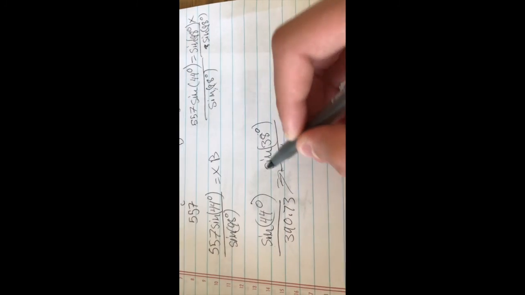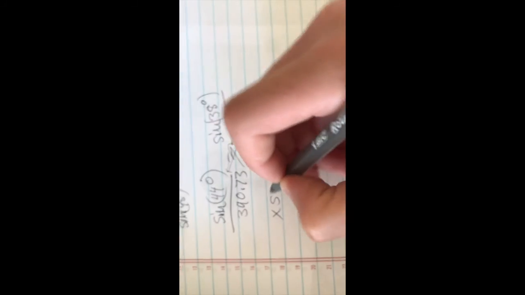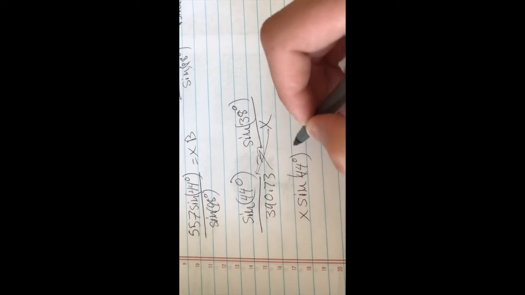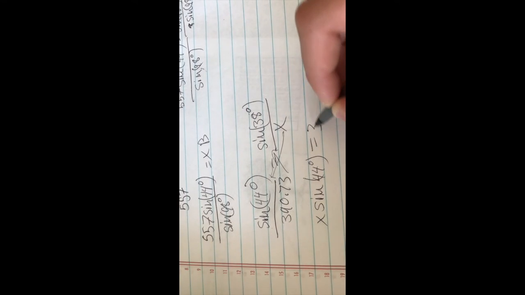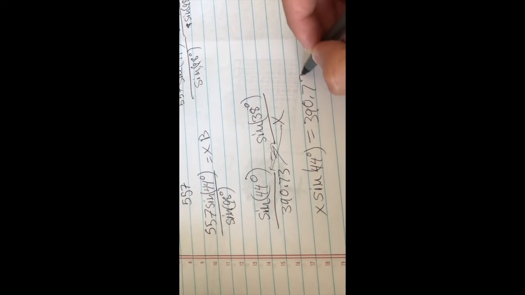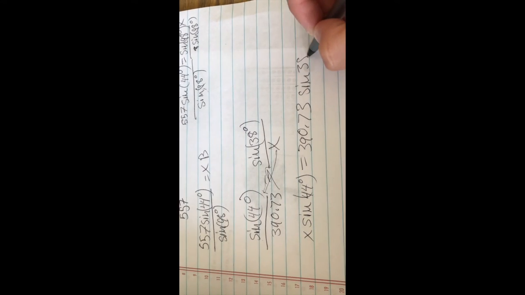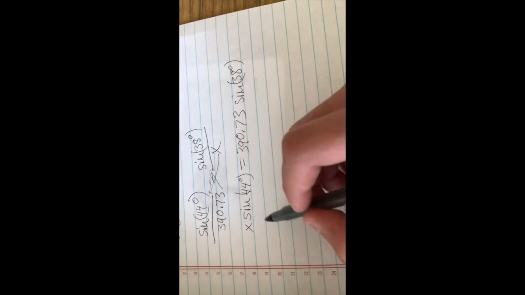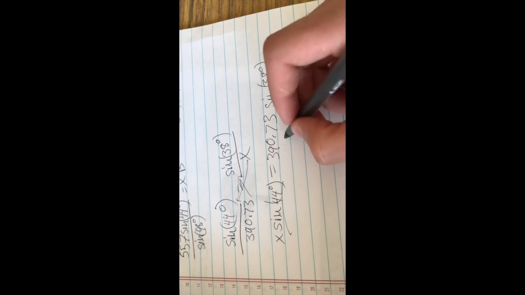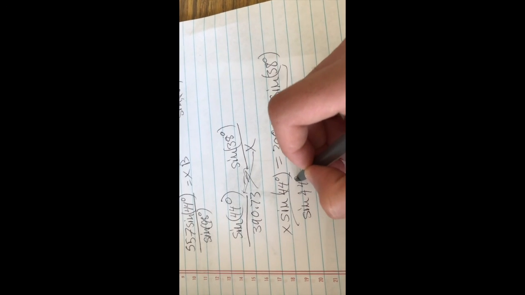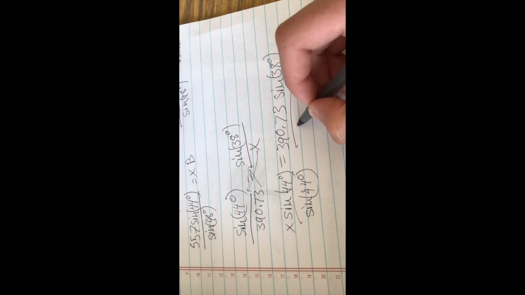Now we can cross multiply: x times sine 44 degrees equals 390.73 times sine 38 degrees. Now we have to get x by itself, so we divide by sine 44 degrees on both sides.